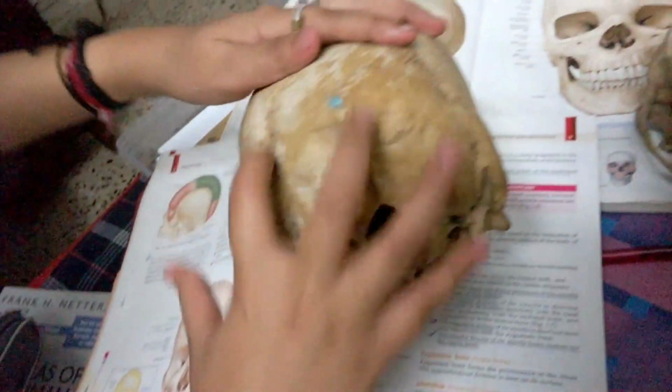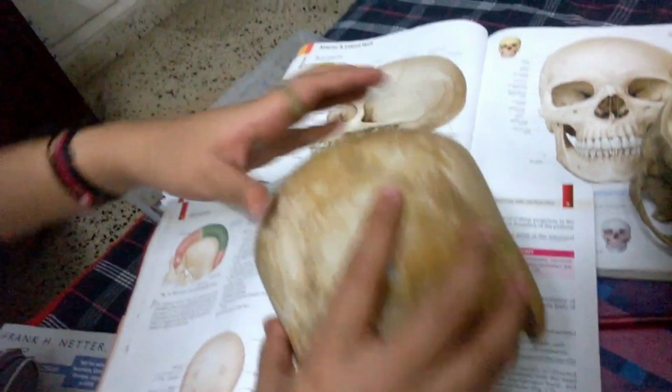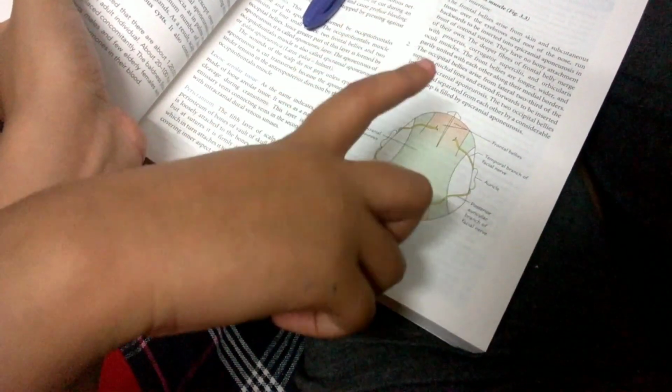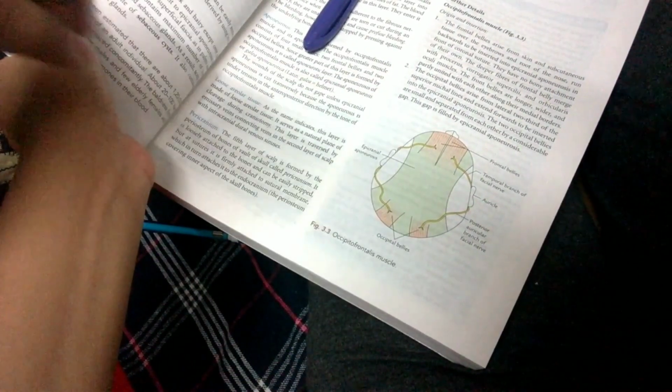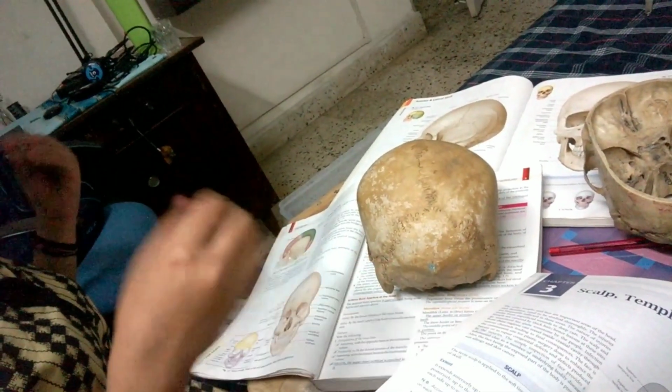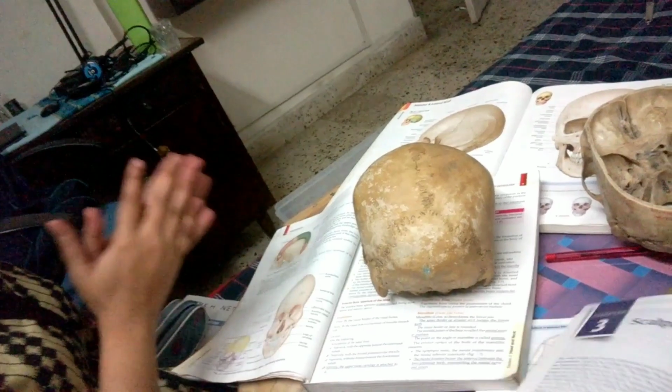It's very simple. The highest nuchal line, if present, gives attachment to the epicranial aponeurosis, which is between the frontal belly and the occipital belly of the occipitofrontalis muscle. And in case the highest nuchal line is not present, these structures attach to the superior nuchal line.